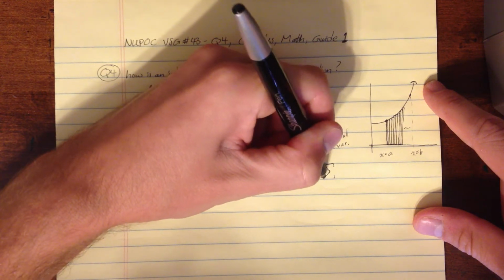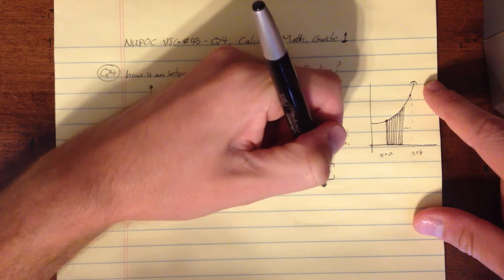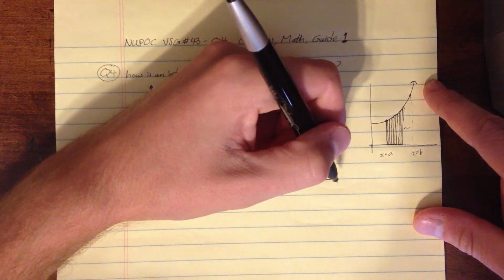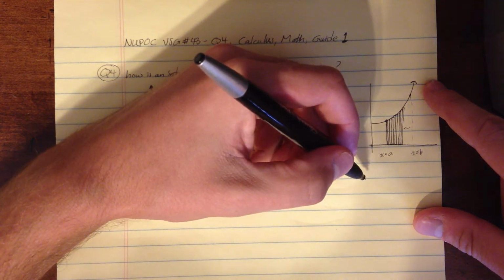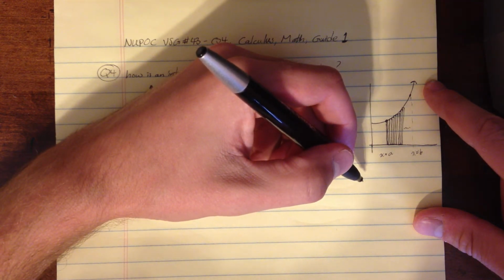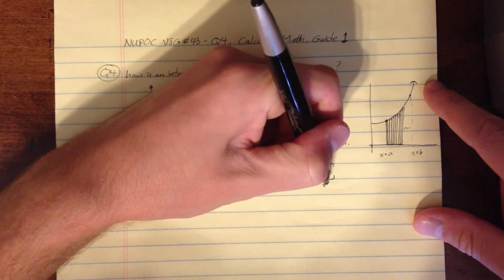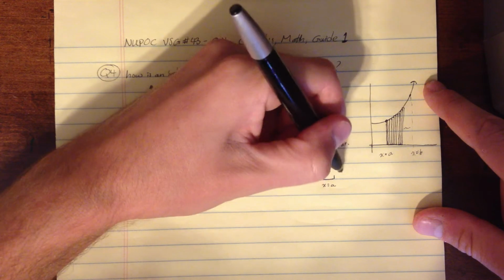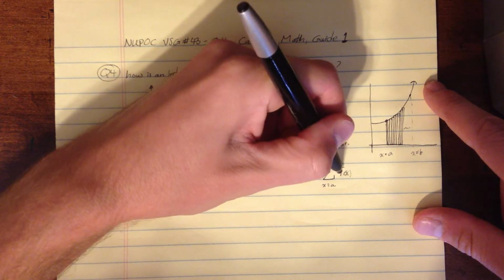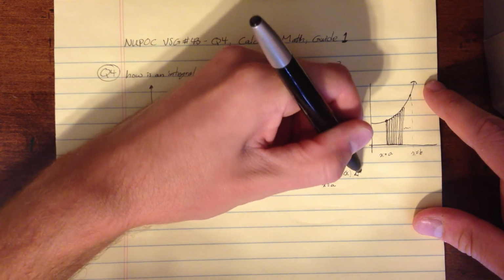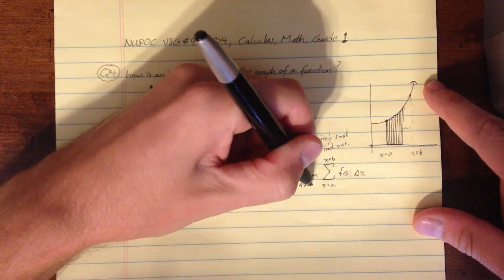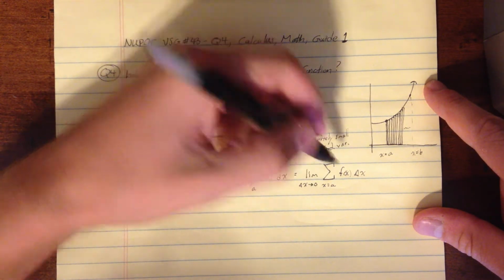It's saying let's do a summation from x equals a to x equals b of our function of x times some delta x, and then take the limit as delta x goes to 0.